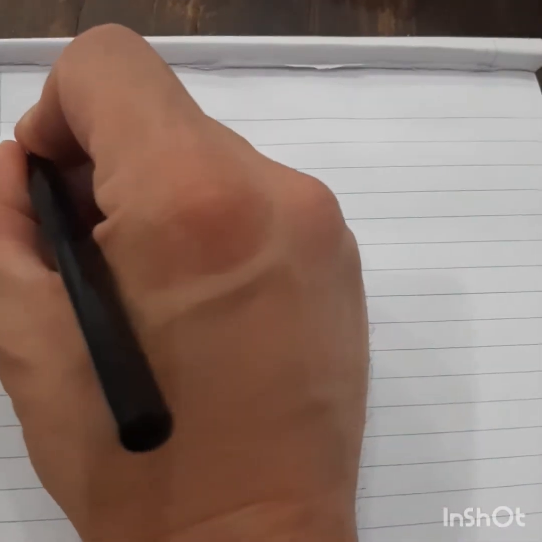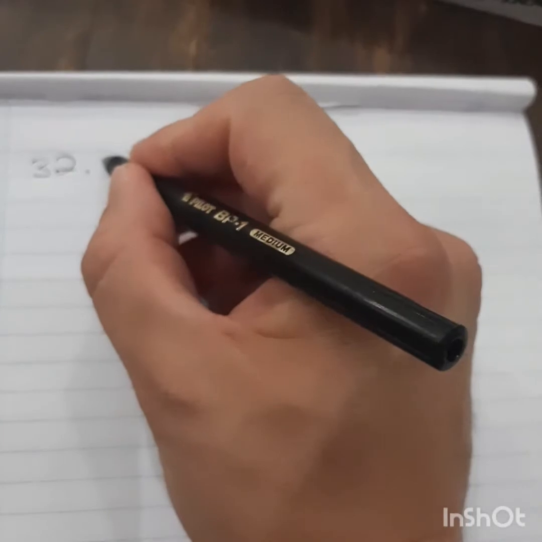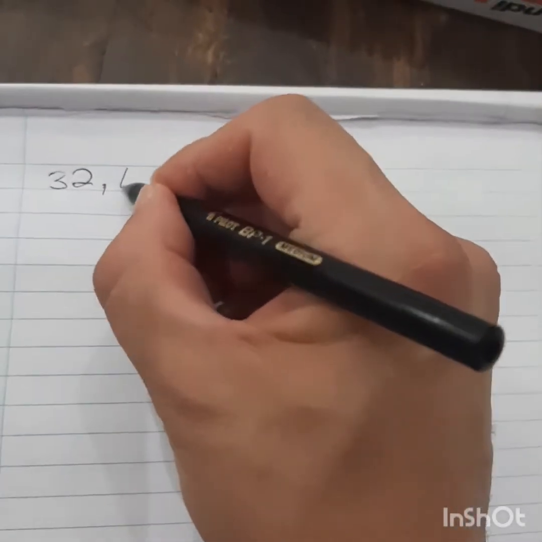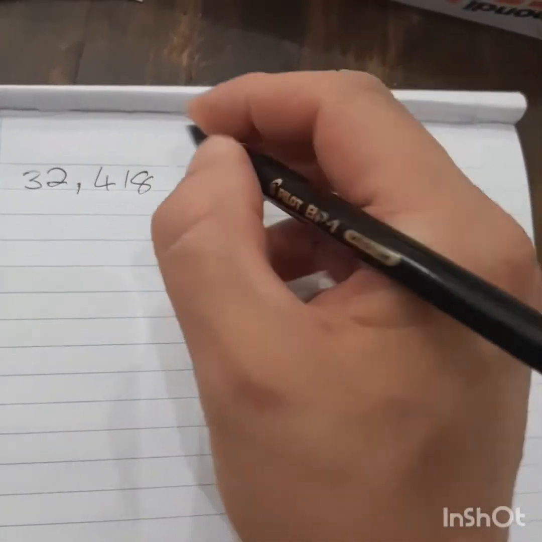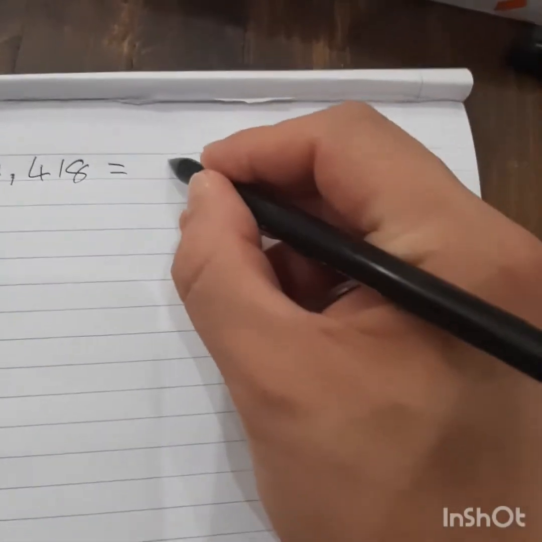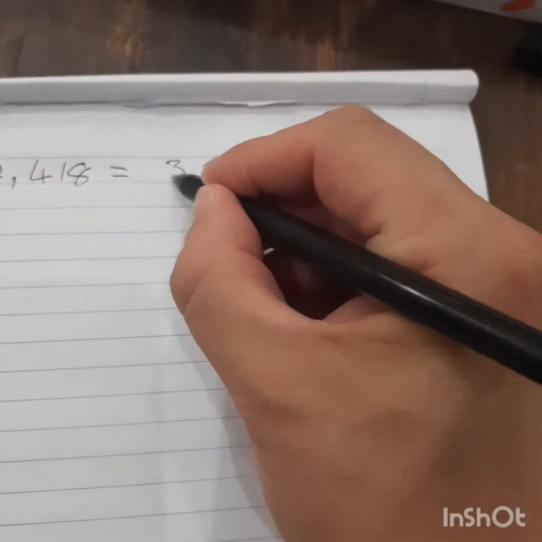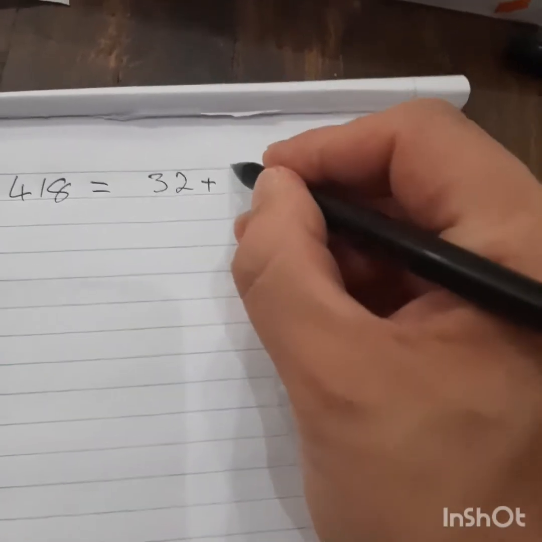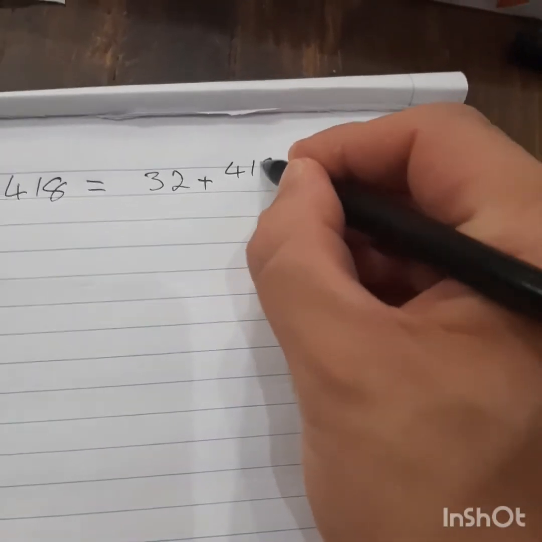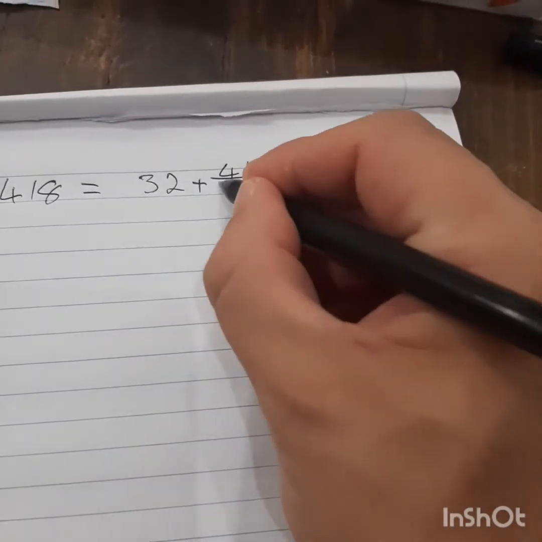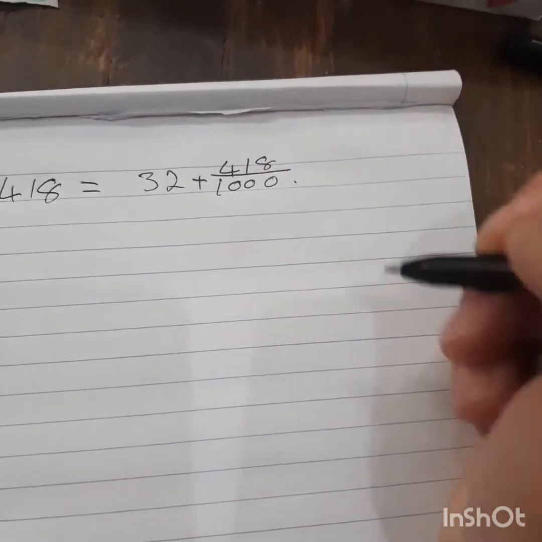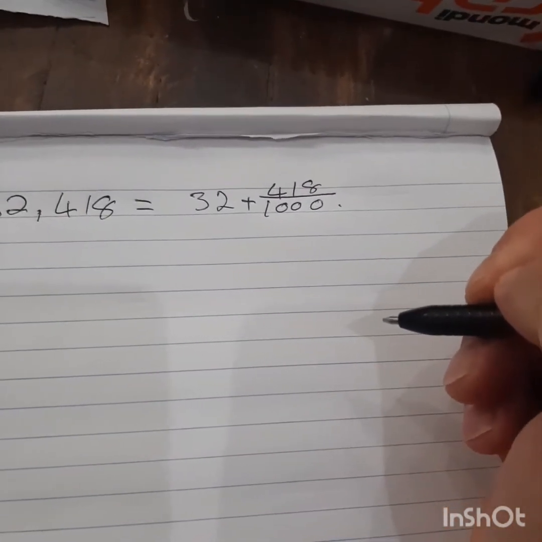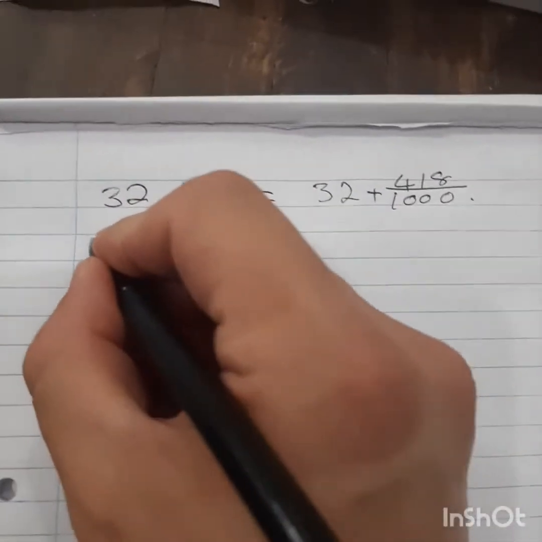Now, we can also write this decimal fraction this way. 32,418 equals 32 is the whole number plus 418 over 1,000. Let's have a look at the other one.